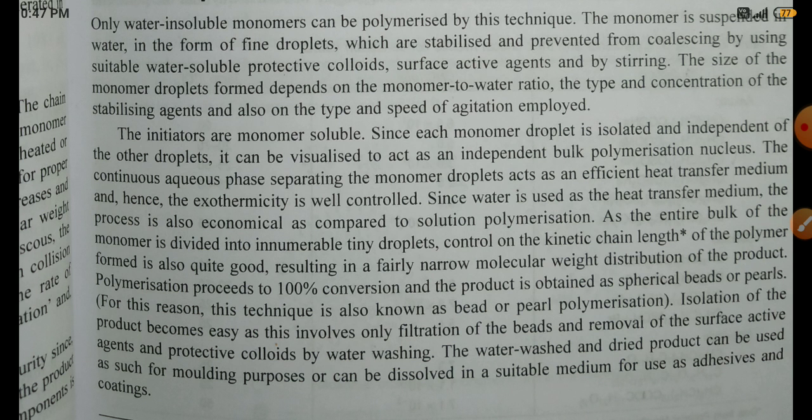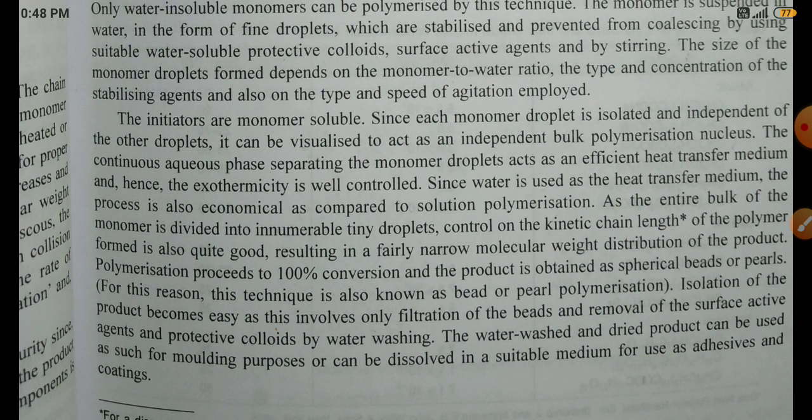Okay, some of the tiny problems also. In the 100% conversion part, the process results in a fairly narrow molecular weight distribution of the product, and the polymerization process is a 100% conversion process, and also the product is obtained as spherical beads or pearls. For this reason, this technique is also known as bead or pearl polymerization technique.